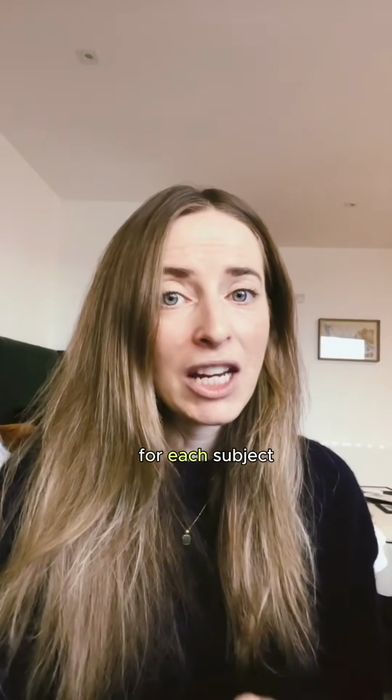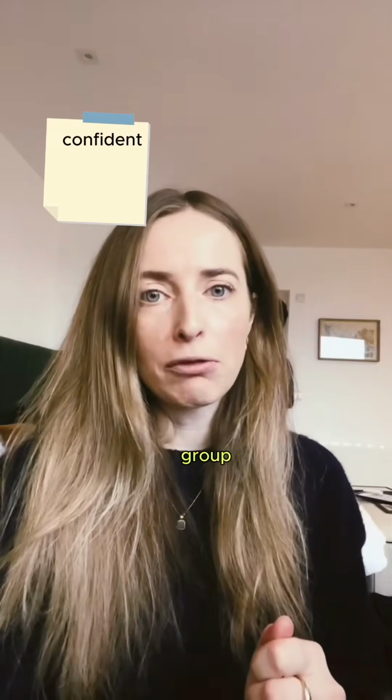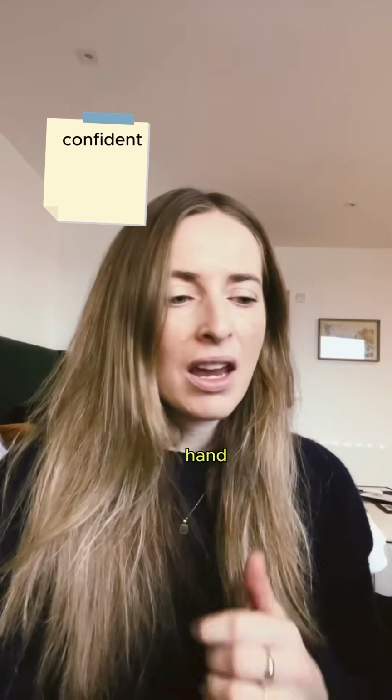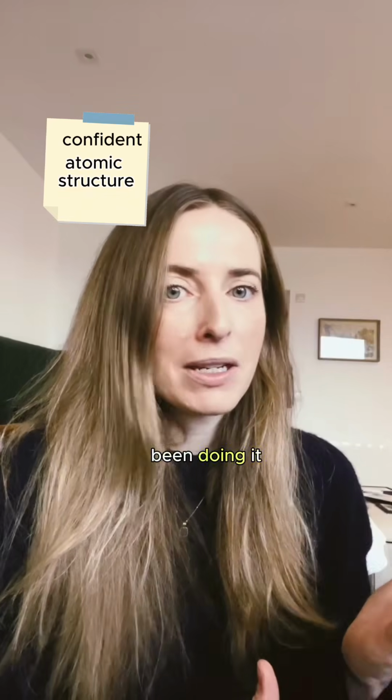So what you need to do for each subject is split topics into 3 groups. So the first group is the confident group. You know this stuff like the back of your hand. So if we're going to do it in terms of chemistry, that might be atomic structure, for example. You've been doing it since year 9.